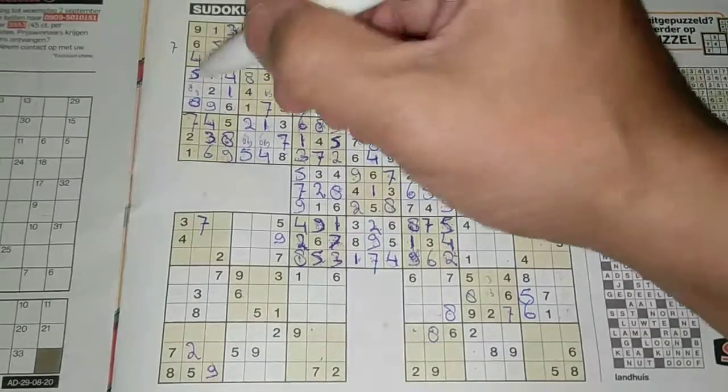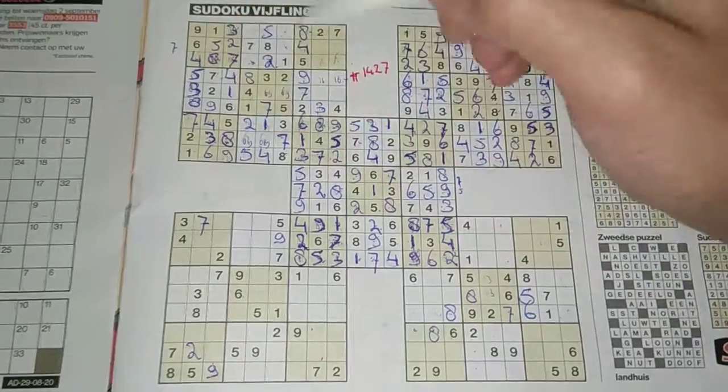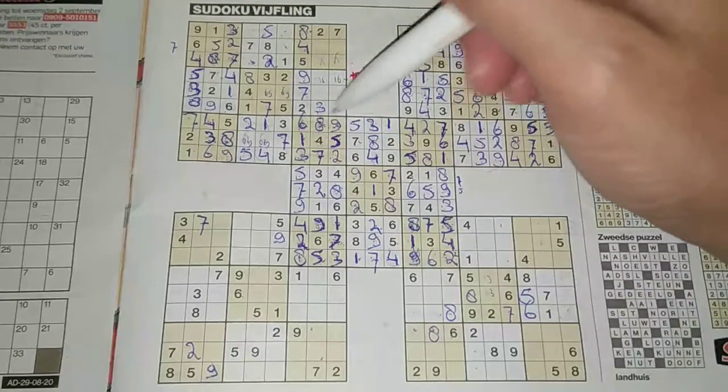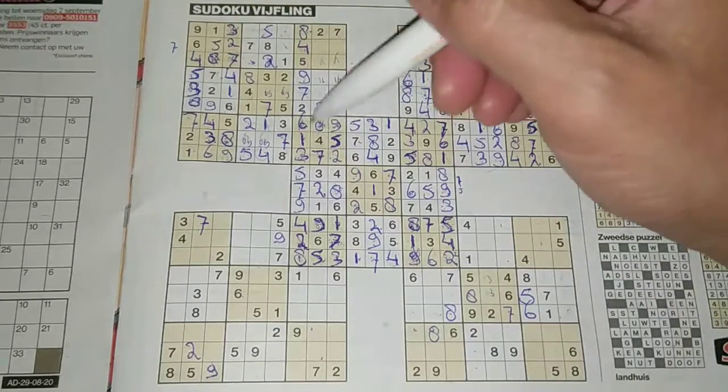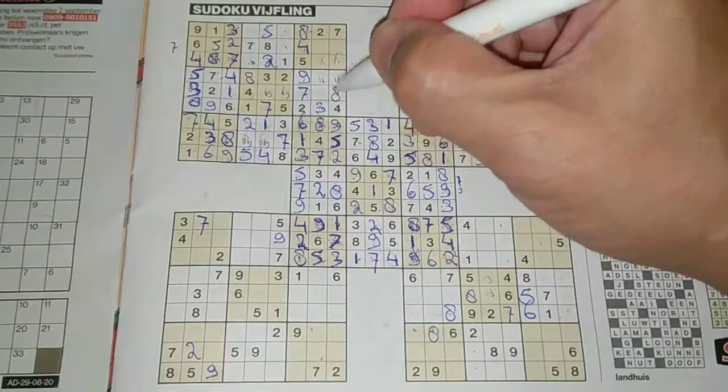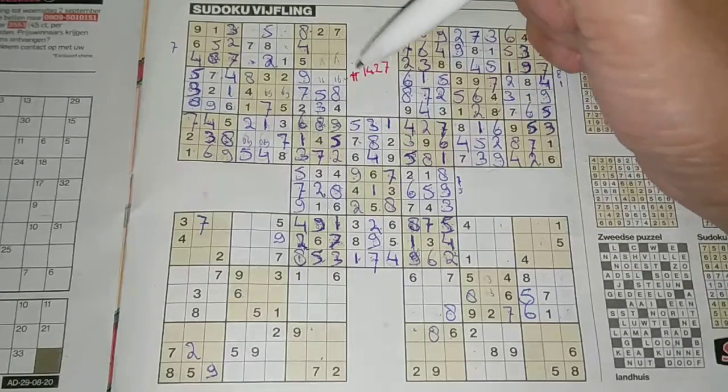1 box left in this big square for the number 3. 2 boxes left in this big square for the numbers 5 and 8. We see here an 8. No 8 there. 8 should be here. And a 5 goes there.